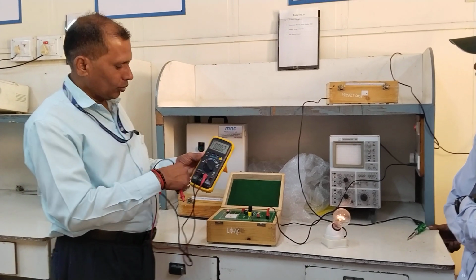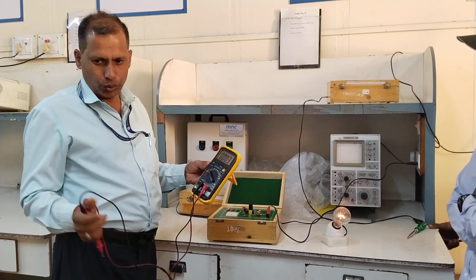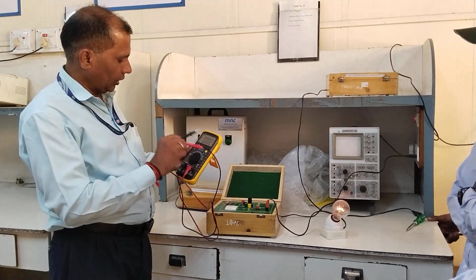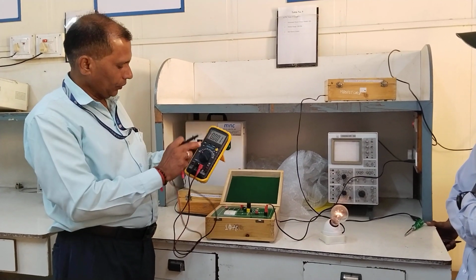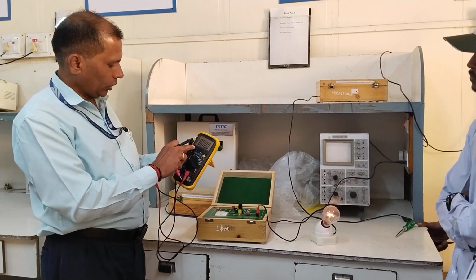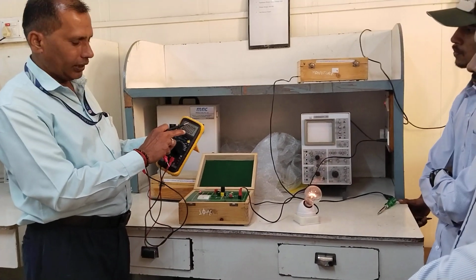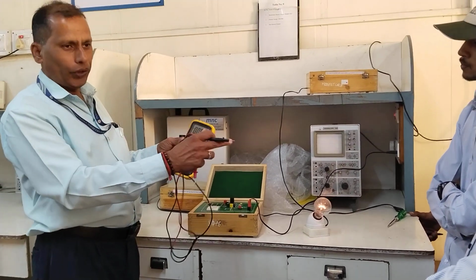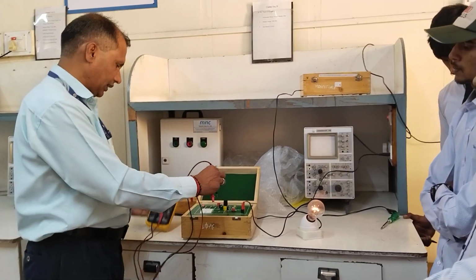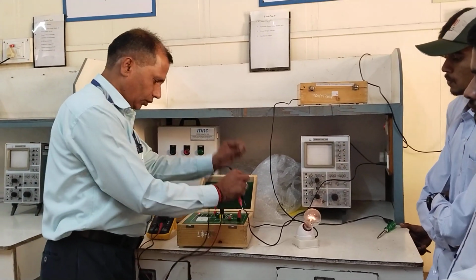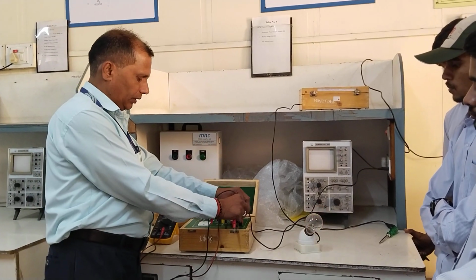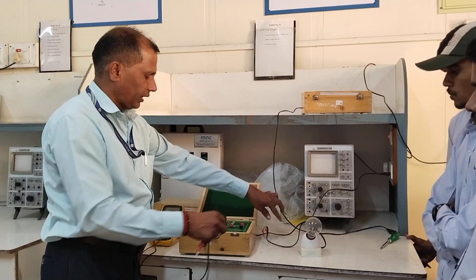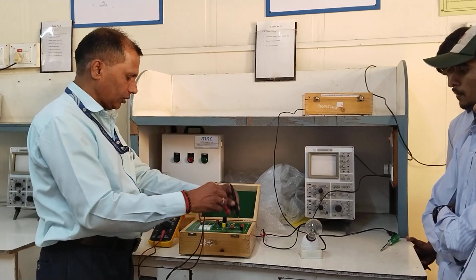You must have an idea about how to use a multimeter. As this is AC, I have kept it on AC. Second, I want more range of voltage, so I have kept the decimal point like this. And don't touch here, because this is 230 volt and the step-down AC will be there. While doing this, you have to take care of all the safety measures.